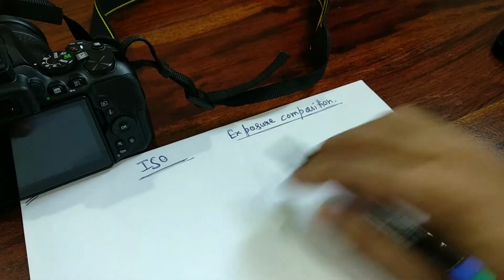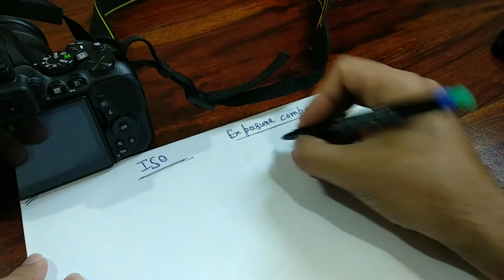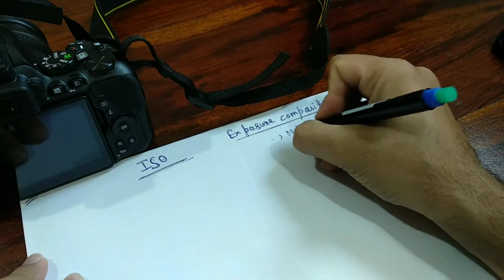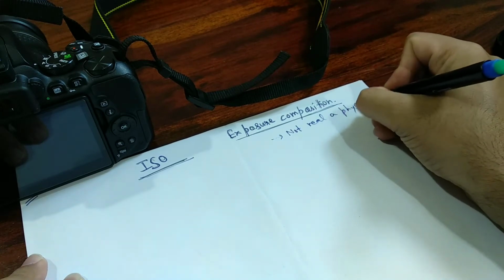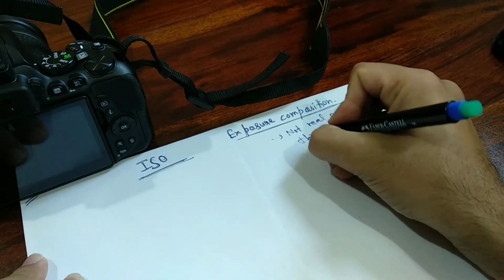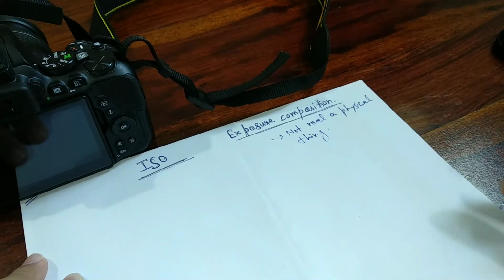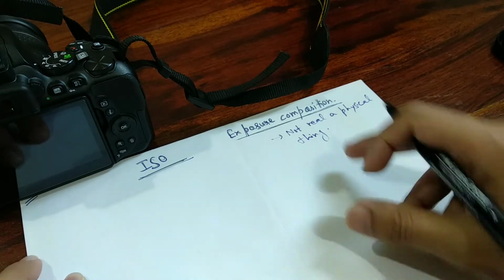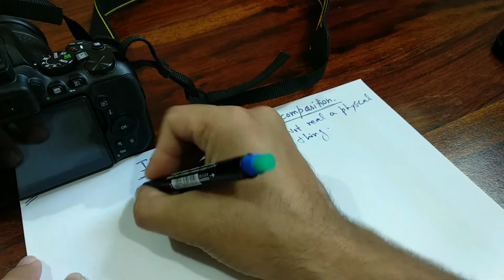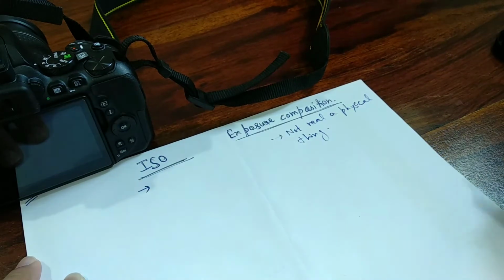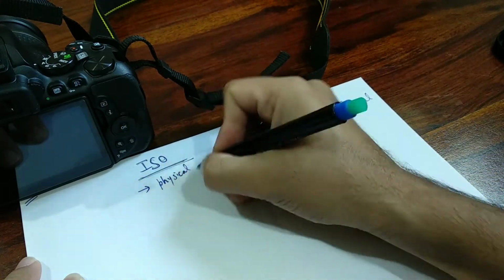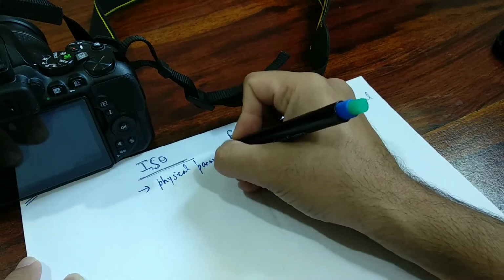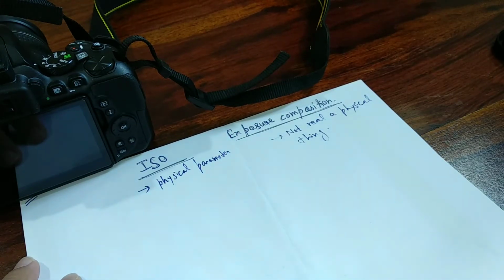Now the difference between the ISO and exposure composition is that exposure composition is not a real physical thing. There is no physical parameter built into the camera which changes when you change the exposure composition, whereas ISO is actually a physical parameter built into the camera.